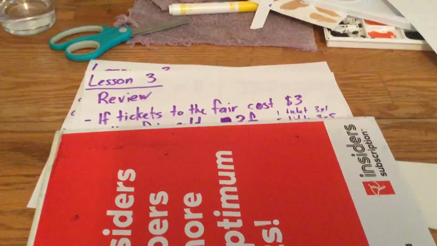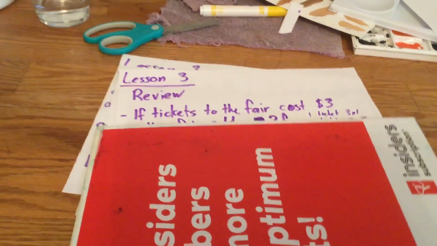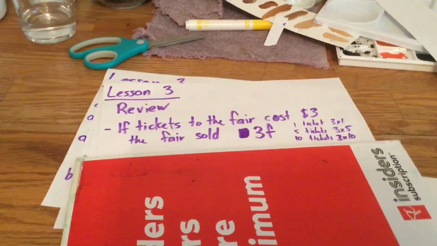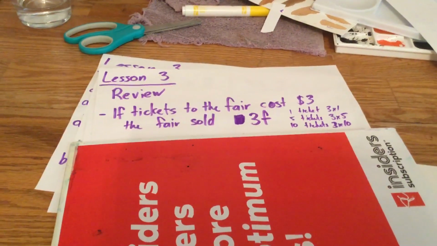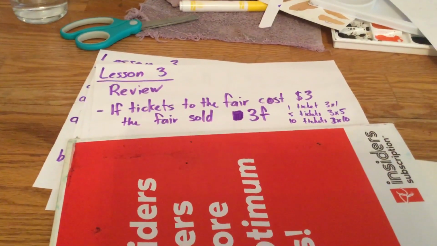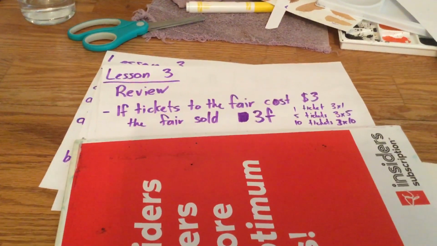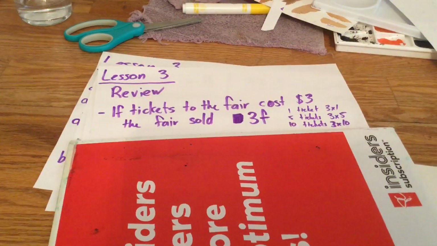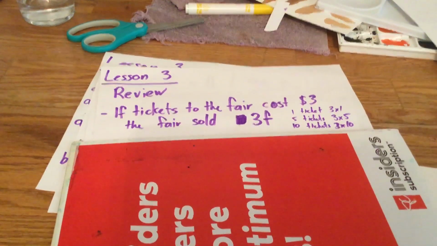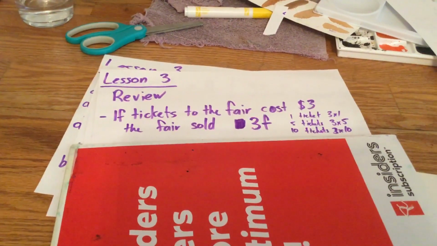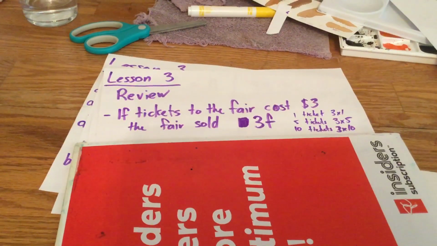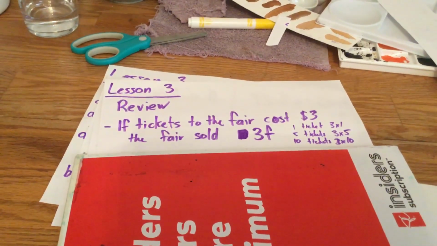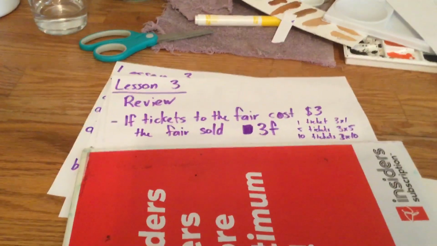If tickets to the fair cost $3, the fair would sell 3F tickets. I know that might sound confusing, but basically, if one ticket is $3, we don't know how many tickets there are. That's the variable. F is the number of fair tickets sold. So 3F. If they sold one ticket, that would be 1 times 3, which is 3. If they sold 5 tickets, F would be worth 5, and 3 times 5 is 15. If they sold 10 tickets, 3 times 10 would be 30.